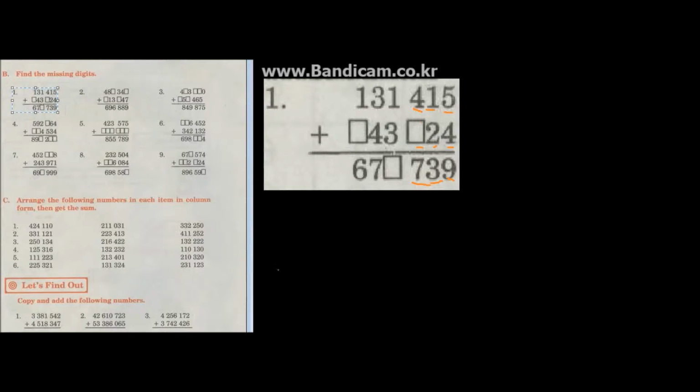Well, this is my own way. Let's draw a straight line, as straight as possible. So let's write 400.